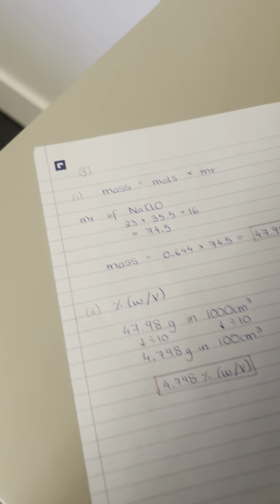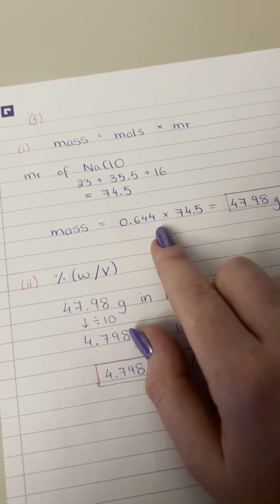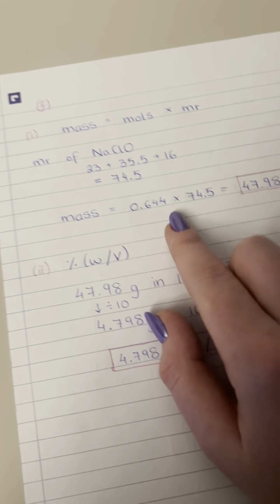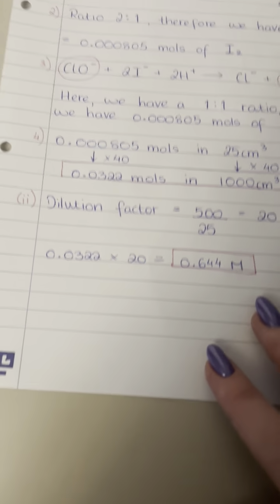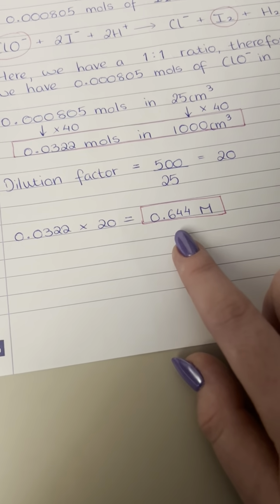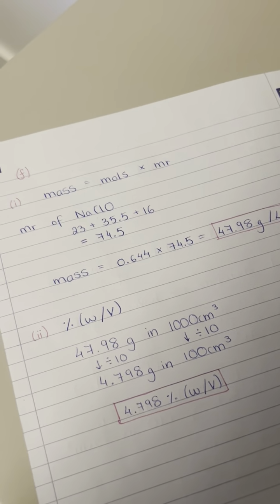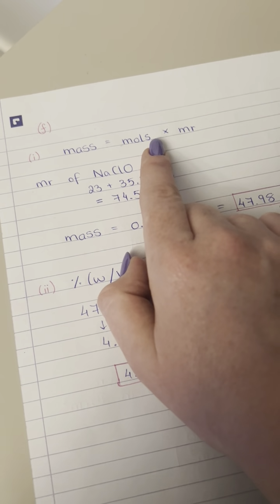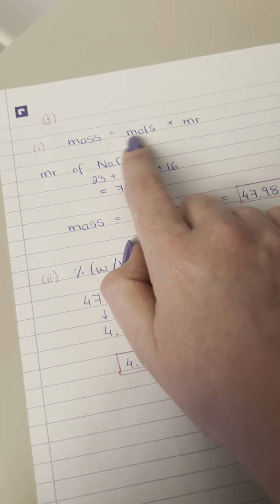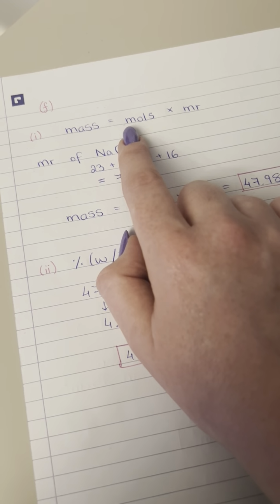Jumping over to part F then. Part F wants us to represent the concentration in grams per litre. So I have the moles per litre. As I just said, that's the answer to E part 2. I now want to get it in grams per litre. To go from moles to grams, I'm going to use my mass triangle, which, remember, you need to learn, along with the molarity formula, off by heart for the exam.